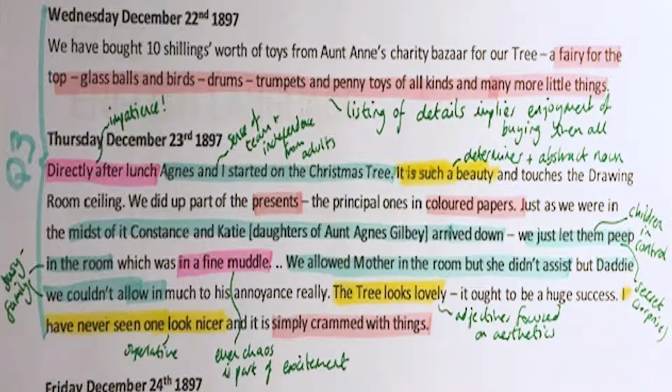Now, if you think you can think like that, it's a good way of colour coding things, but if that sounds a little bit complicated, just going through and highlighting the quotes that you like, and then you'll see in pen, I've simply just quickly started to label, oh, I can see there's an adjective there that I might want to talk about, oh, I can see that's making me realise that children are in control, oh, I can see there's a list of details and that's implying enjoyment.